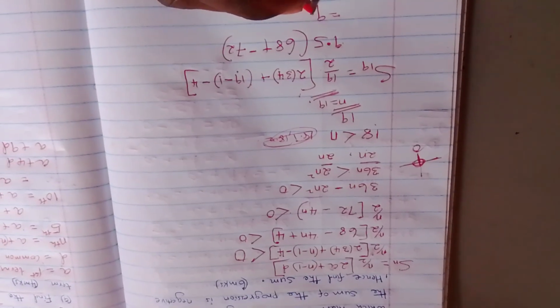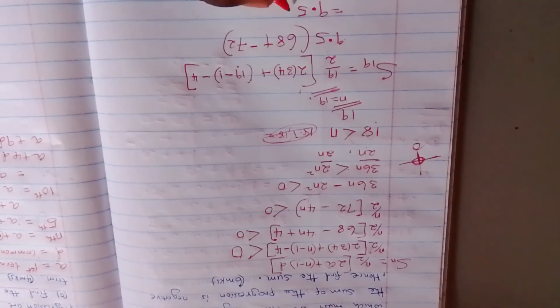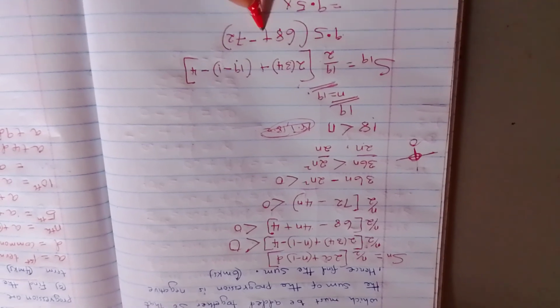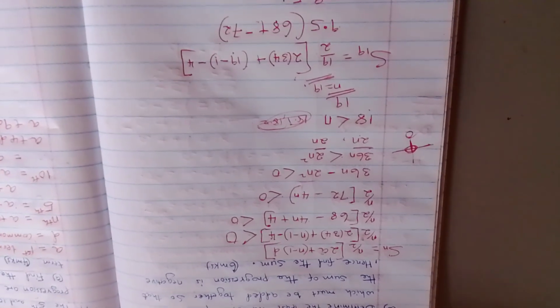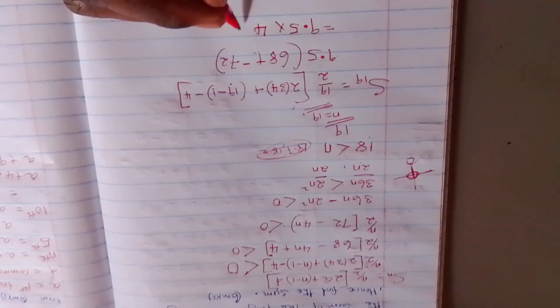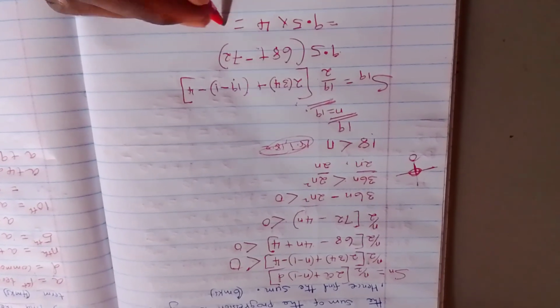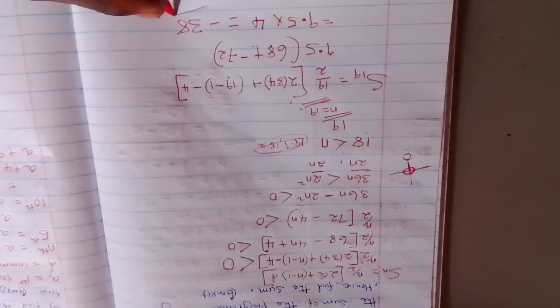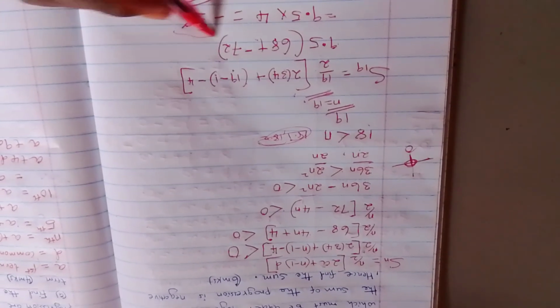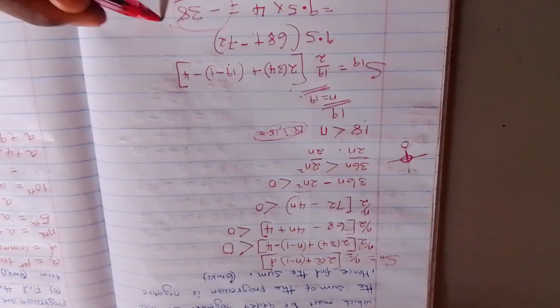Therefore, this is 9.5 multiplied by 68 plus negative 72. This is -4, and you get negative 38. And you can see that this is negative.